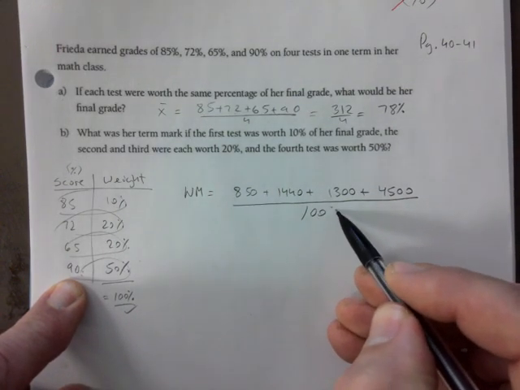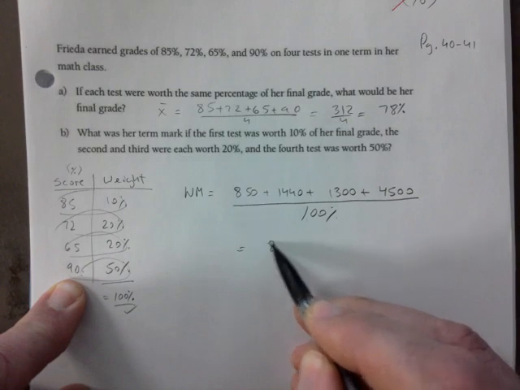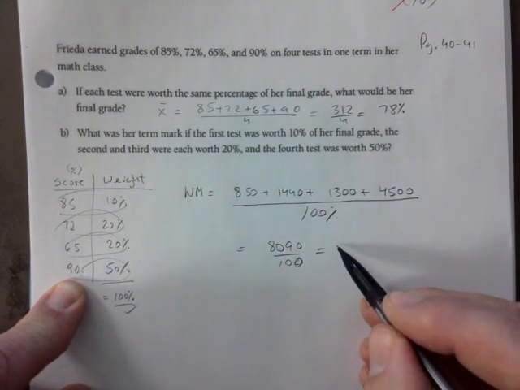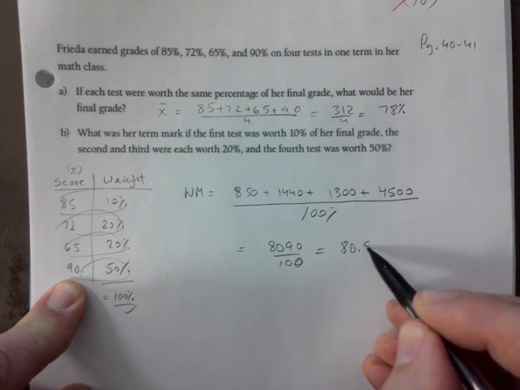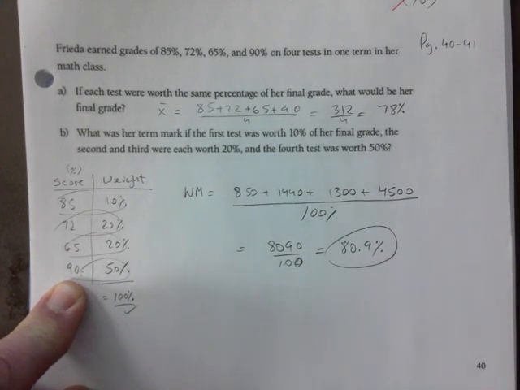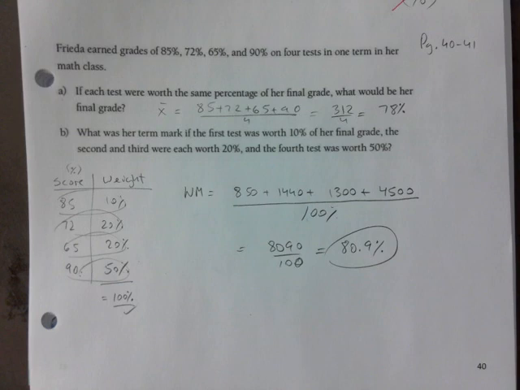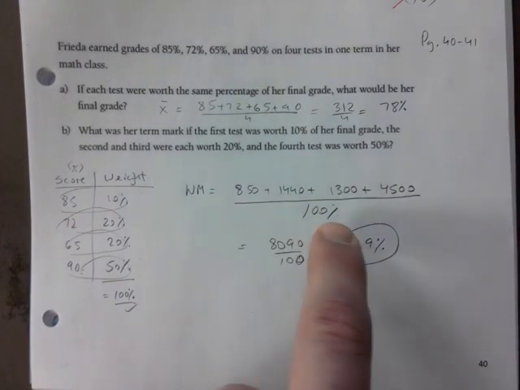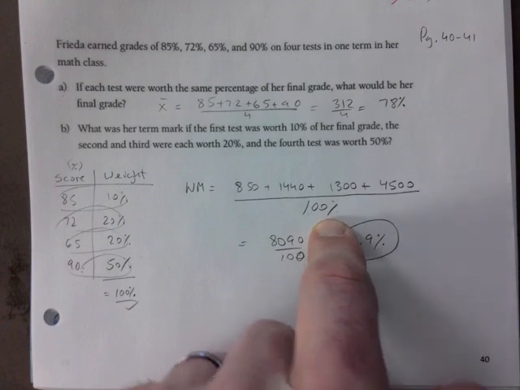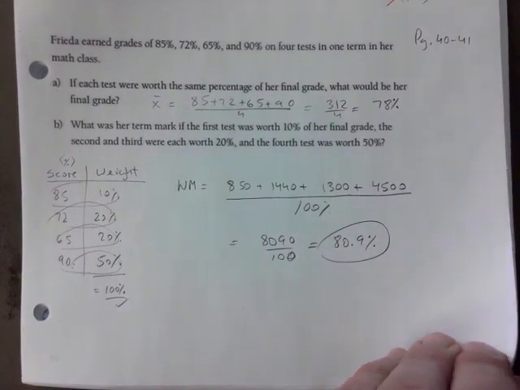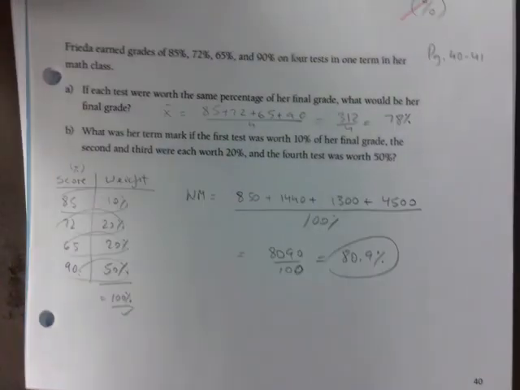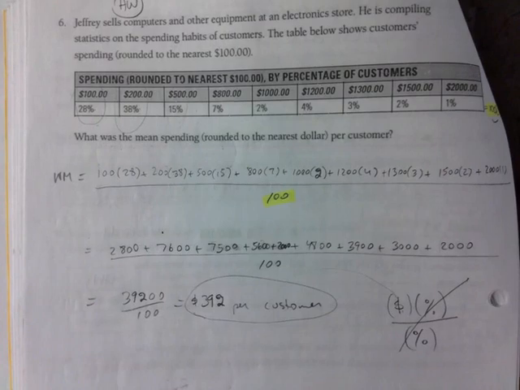We're going to divide that by 100, so that's 8090 divided by 100, and so we have 80.9% as the final mark in this case. Okay, so multiply, add, divide. Three steps. Okay, let's keep going. Maybe the last one I'll just show you on page 41 here.